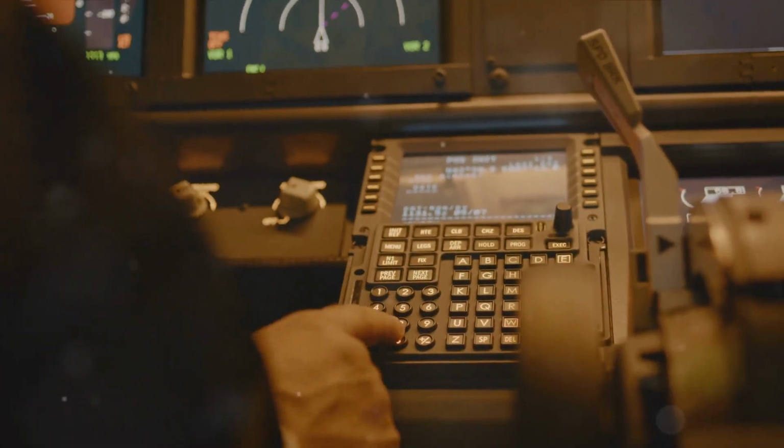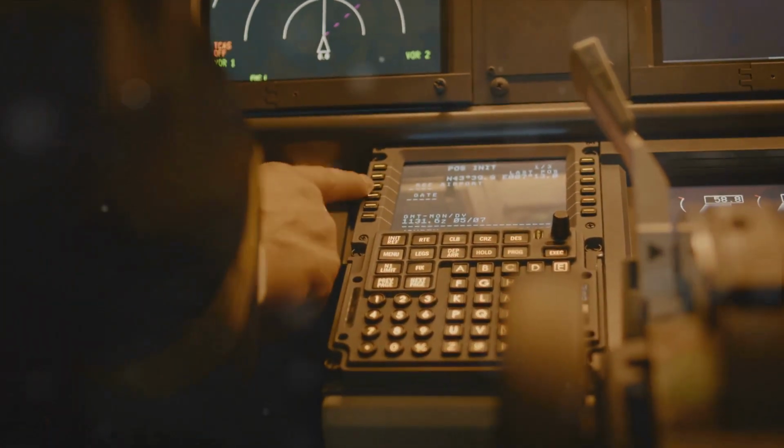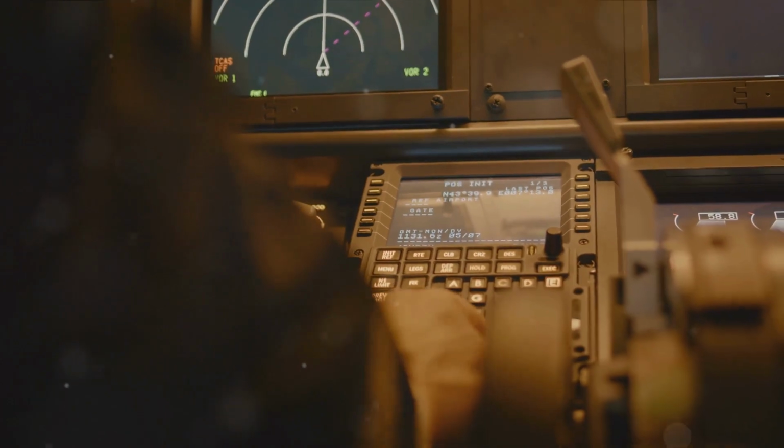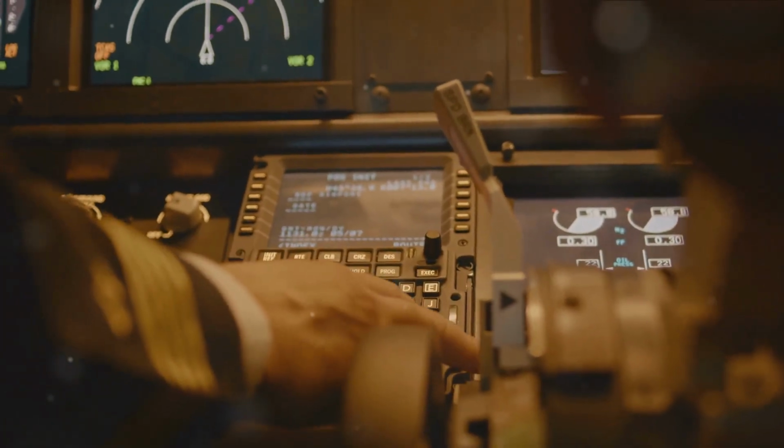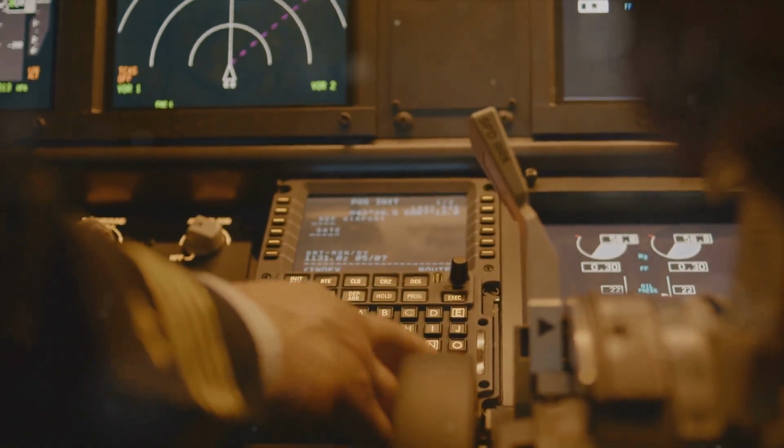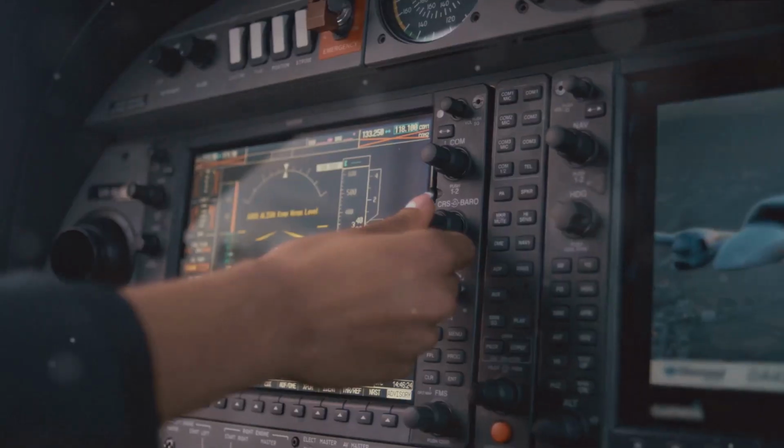They streamline the process of navigation calculations, reducing the time spent on these complex computations and allowing pilots to focus on flying the aircraft. But their function extends beyond just time saving. Navigation calculators play a key role in fuel efficiency.